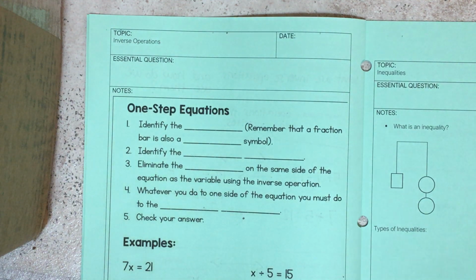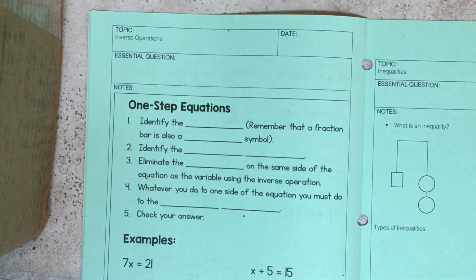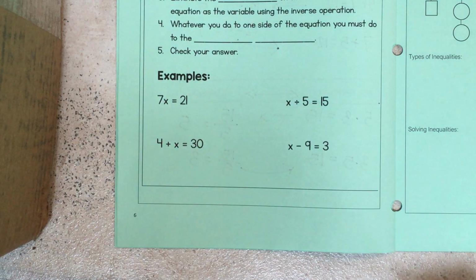Hey, hey! We are moving into one-step equations. This is page 6. Page 6 of our notebook.